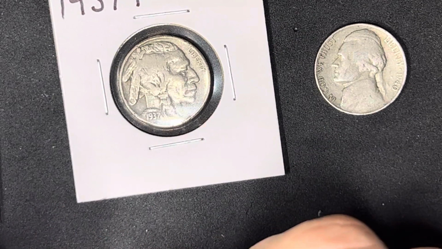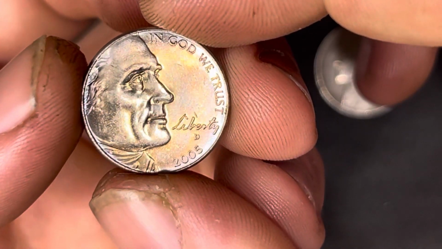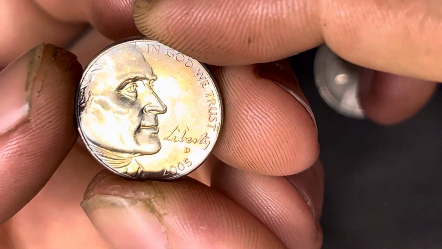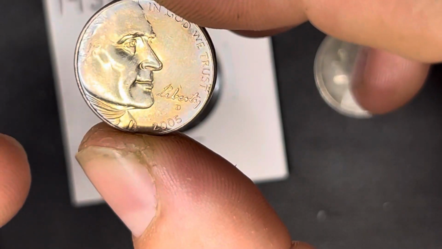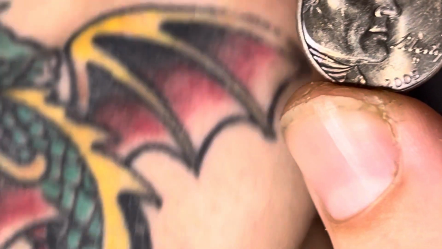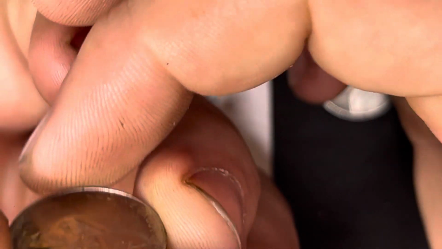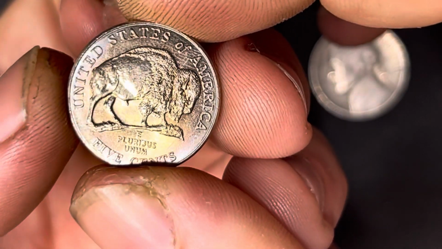Next up is an example of the Westward bicentennial design. I'm going with a 2005 because I wanted to make sure I had the change in the obverse. The 2004 still looks like the Jefferson nickel as far as design. But on the reverse, I chose the Buffalo design.